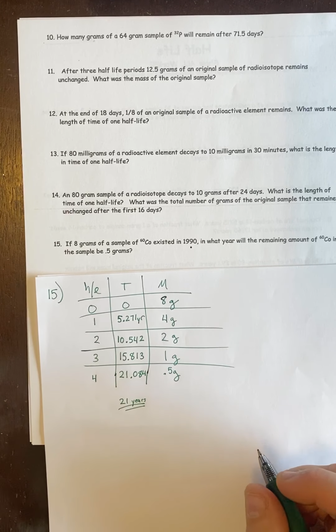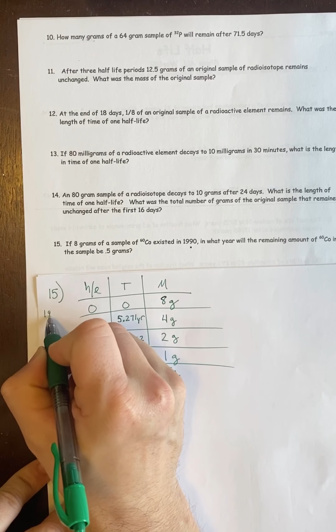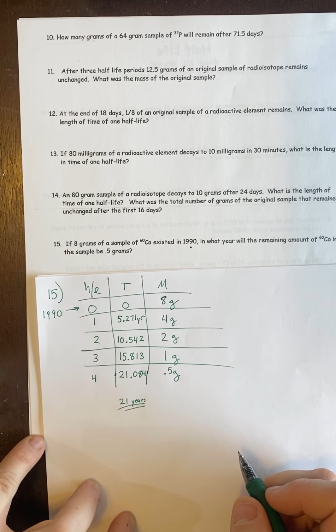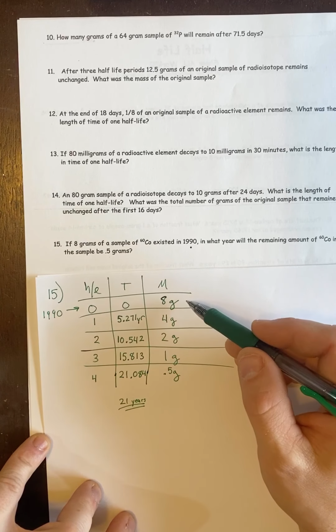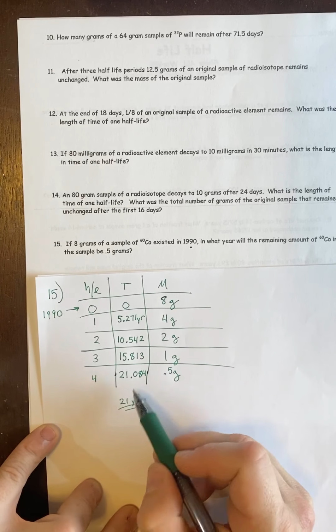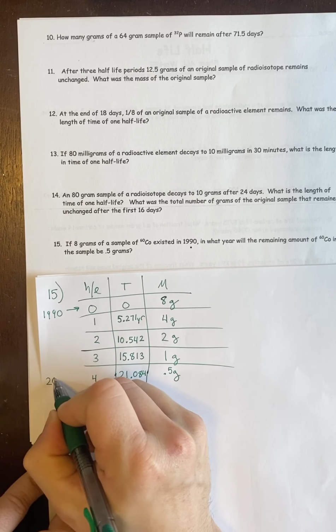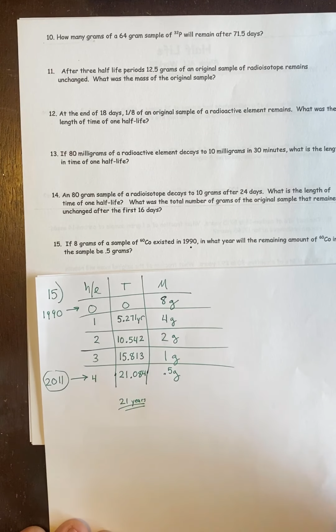years. Now that's not my answer, because remember, what they told me was that the original was 1990, okay? And the amount of time it takes for the 8 gram sample to decay to 0.5 grams is going to be 21 years later, rounded. So if we started in 1990, when did we end? That would have been 21 years later. We'll just round it to 21, and it would be 2011. And so that's how you do that problem.